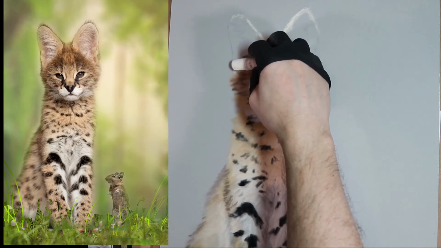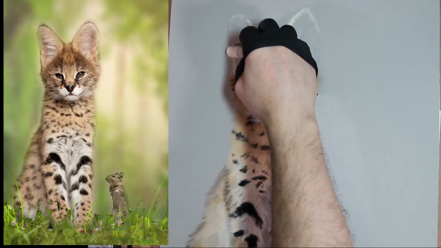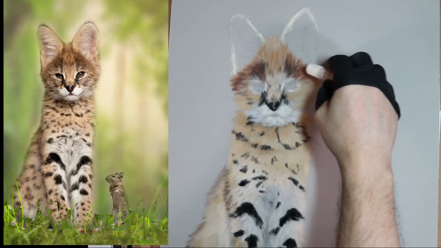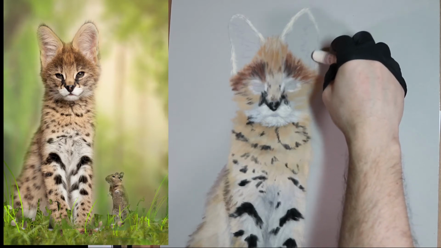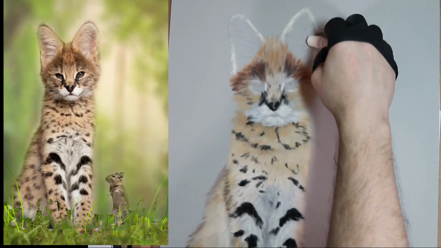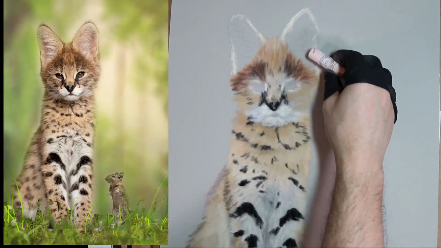Alright, and then through here we have like an area like that. Then over here we have a little bit of this. Alright, and then as we come in, we have more of a pink. Now, I do have a pink.